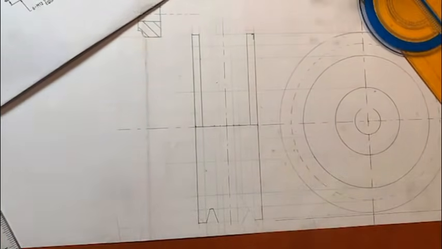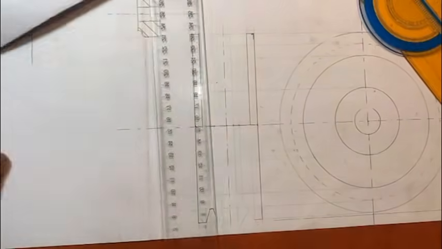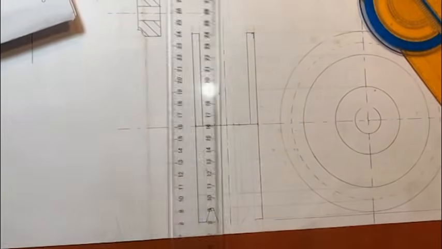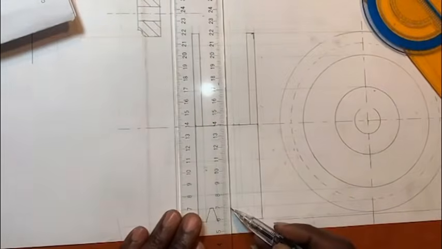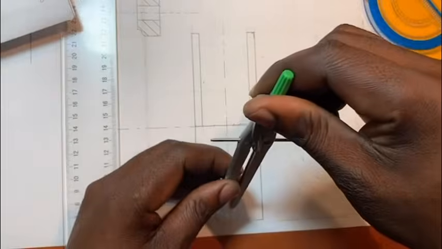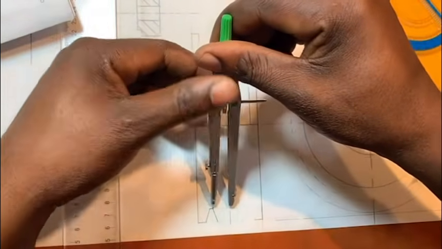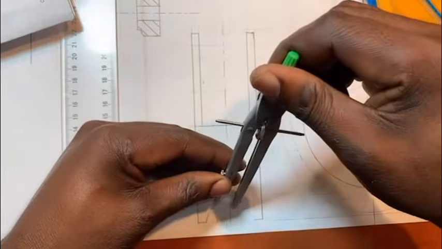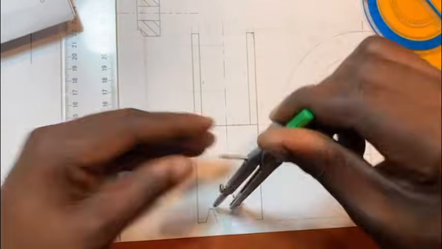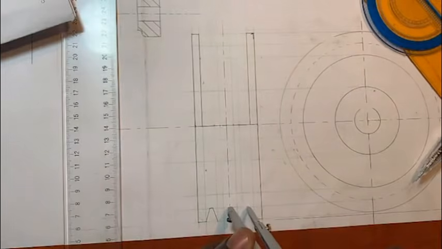So now, since I've gotten this, I'll just take the points to this side. First, get the set point of the center. Now I can just place my drawing compass here into the center, open it to this point, which is this one. From here till here, just mark here.